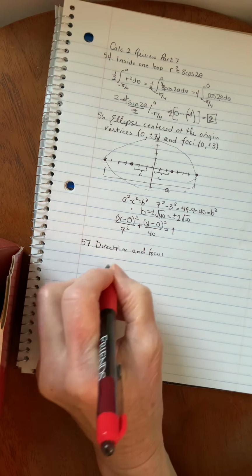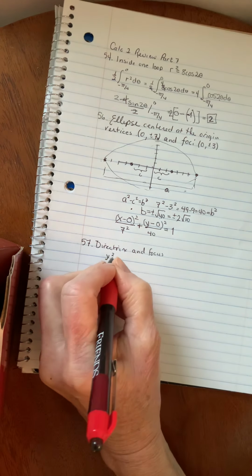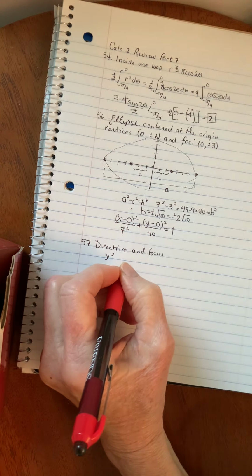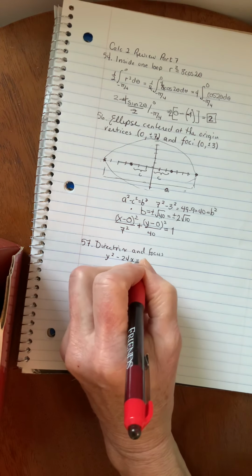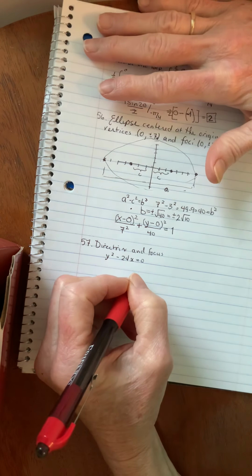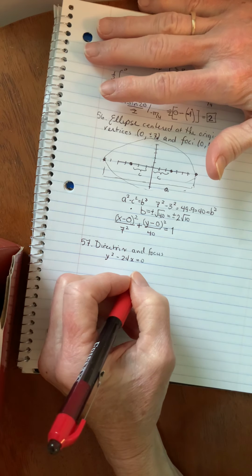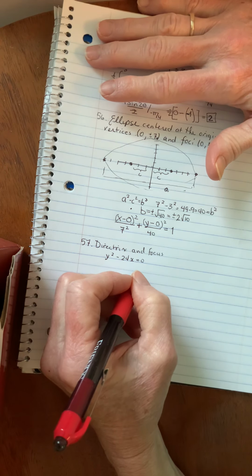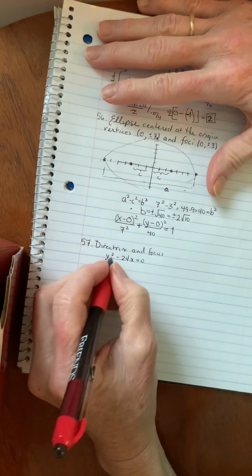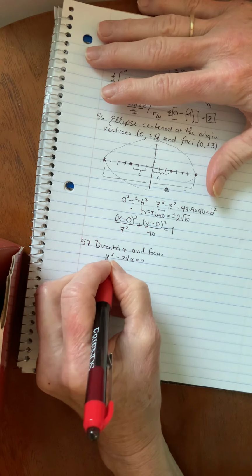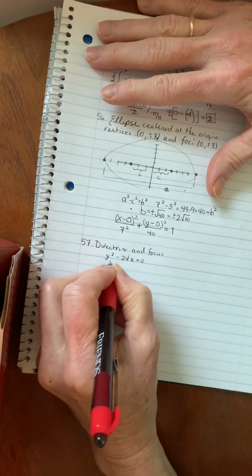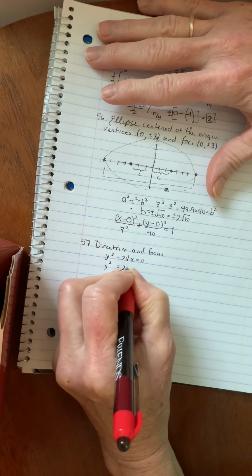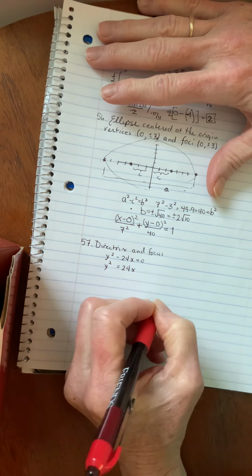It's got y squared minus 24x is equal to 0. Now, the formula that is used a lot is one that solves for the squared term. So I'm going to do this. Y squared equals 24x.